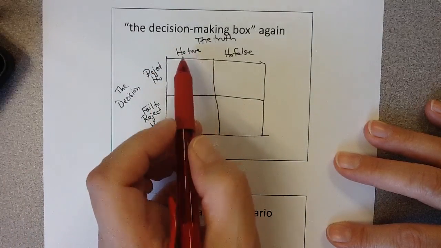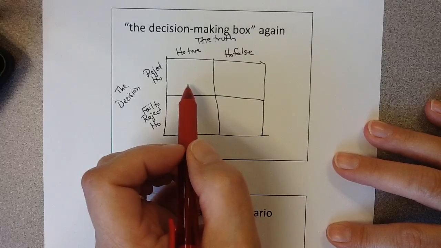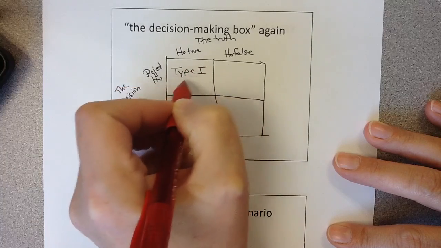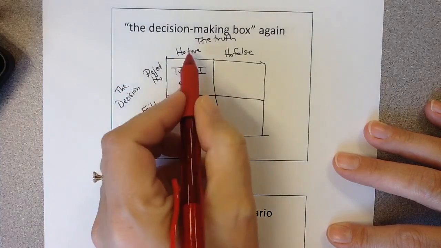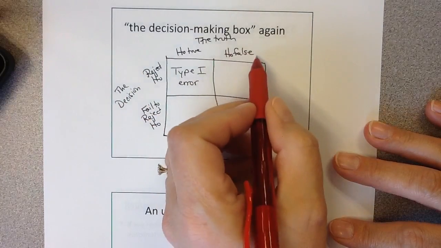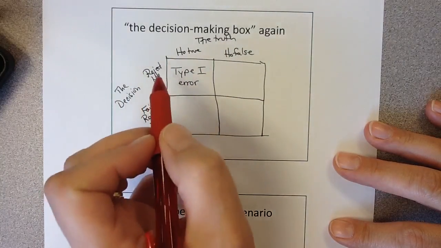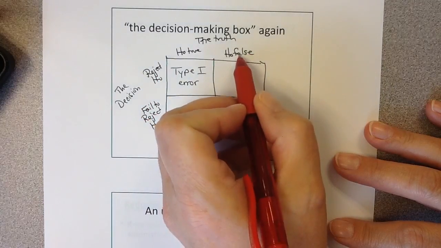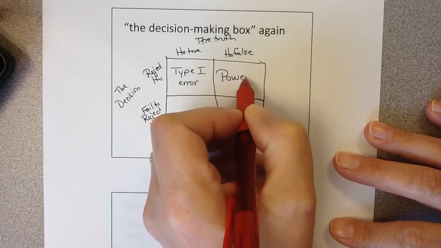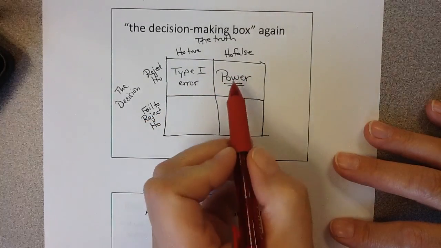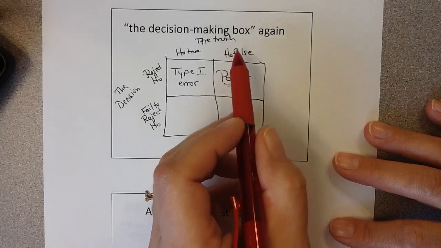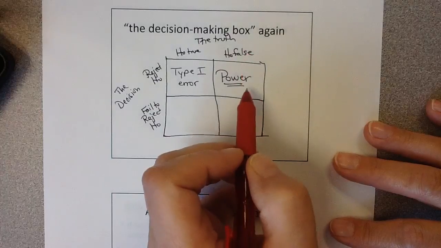If H naught is true and I reject it, that's a wrong decision. So that's a type 1 error because we started with truth, but we made a wrong decision. If H naught is false and we reject it, we've made the right decision. The dude is guilty. We're going to convict. This is good. Not only is it good, this is where the power is. That's the whole purpose of conducting the test. So power is the probability of rejecting a false null.